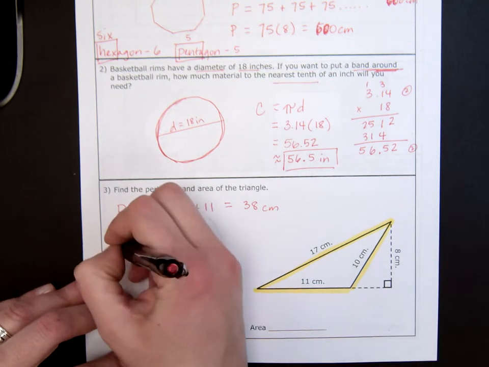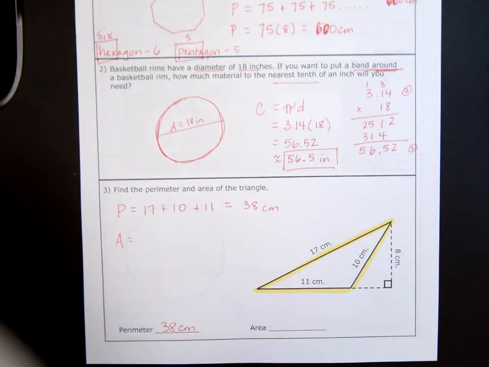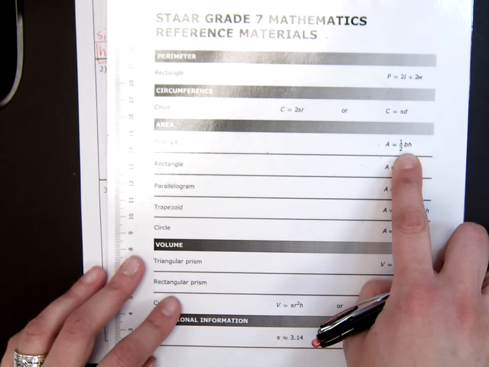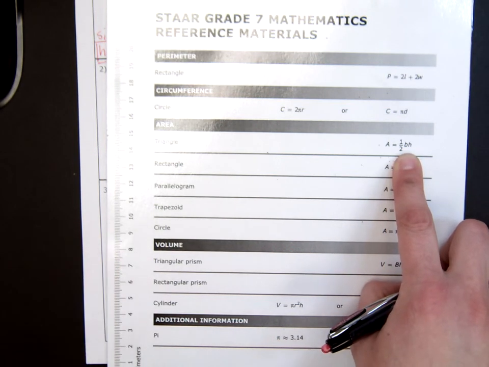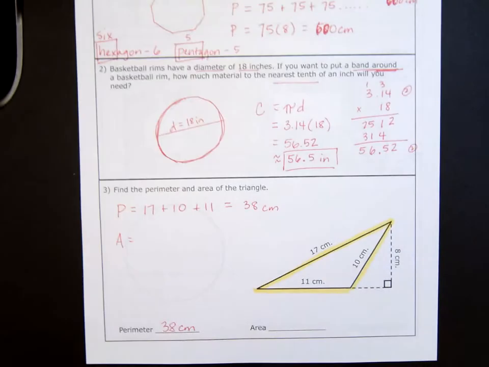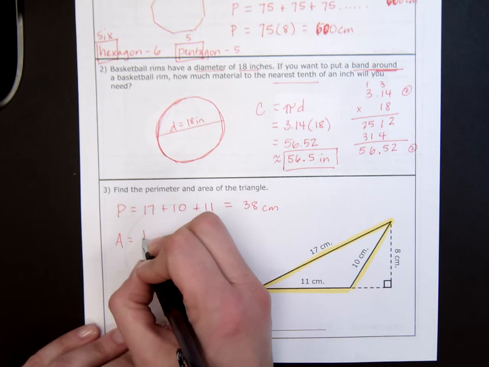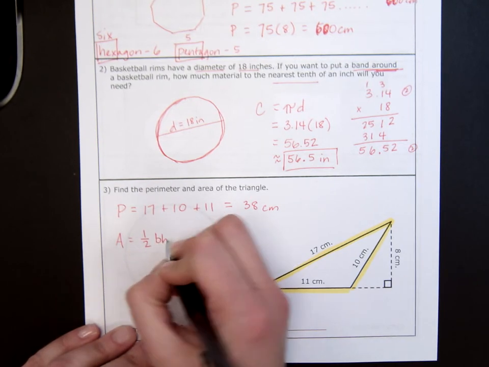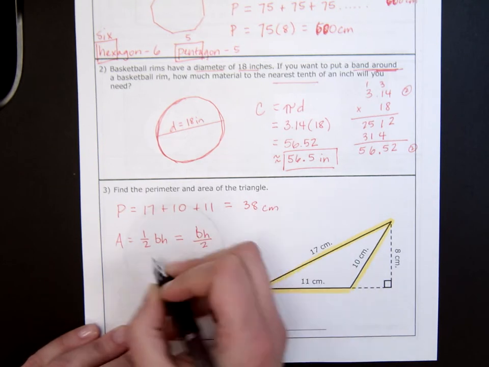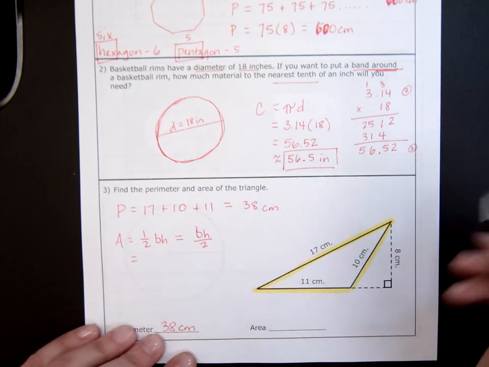Now, area for a triangle is 1/2 times the base times the height. Or, in other words, base times height divided by 2. Remember, dividing by 2 and multiplying by 1/2 does the same thing. So we could say 1/2 times the base times the height, or base times height divided by 2. So let's just go ahead and substitute in for this formula.